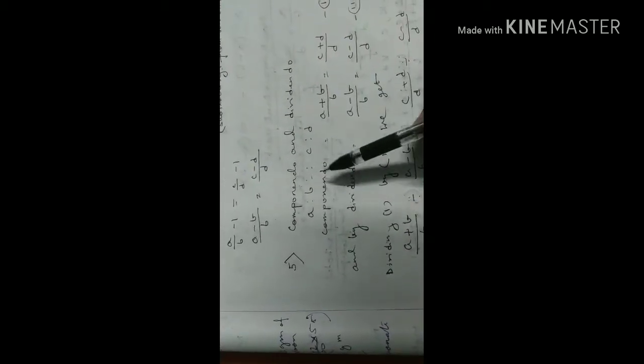Next, the fifth one is componendo and dividendo. That is a combination of the previous two. A is to B in proportion to C is to D. First we are going to do the componendo. I'm explaining the whole procedure so that you will not get any problem while solving the sums. Basic concept should be clear, guys.